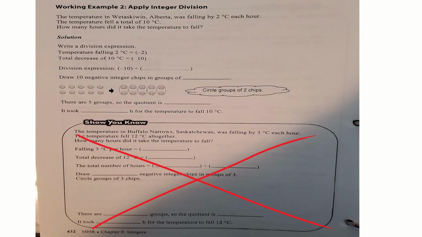Now, if we look at temperature, let's apply integer division. Basically, what we're doing here is taking a word problem and figuring out what we are calculating. The temperature in Wetaskiwin, Alberta was falling by 2 degrees Celsius each hour. Think of falling as a negative thing. So we have 2 degrees Celsius each hour, and the temperature fell a total of 10 degrees Celsius. How many hours did it take the temperature to fall? Temperature falling, we have negative 2 each hour, and our total decrease is negative 10. So it's going to be negative 10 divided by negative 2.